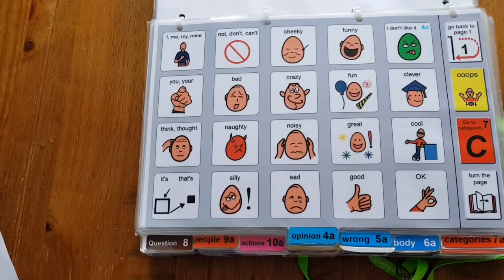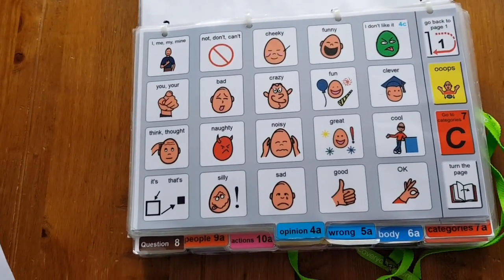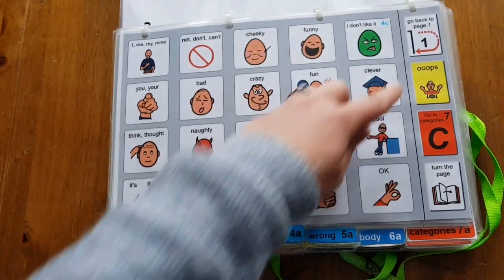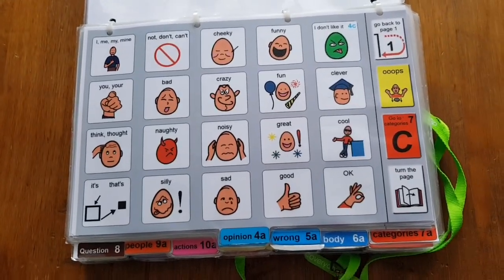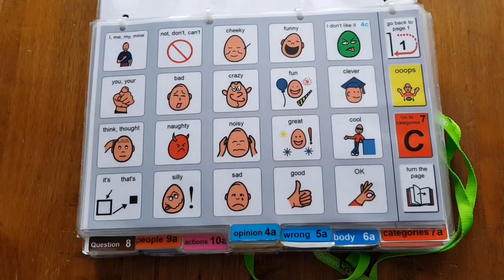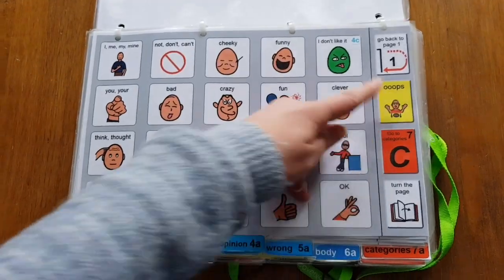Also, navigation is just as important within the single page books. As you can see, there are navigational side panels at the end. It's very important that we model how to navigate around the book. There are also some repair strategies as well.